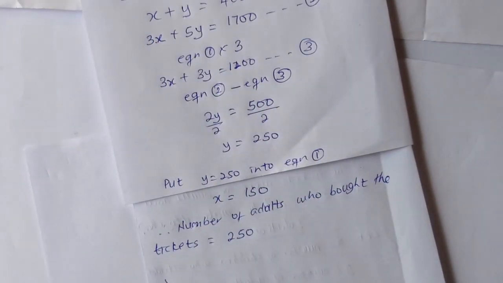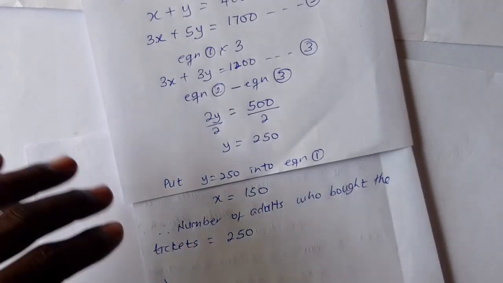The B. The question is saying that Mr. Sonko sold 250 tickets. Now, if out of 250, 175 is for adults, then we can say that the remaining tickets are for the children. How do you get that? Just by subtracting 175 from 250. And what are we getting? We are getting 75. So it says, how much sales did he make altogether?